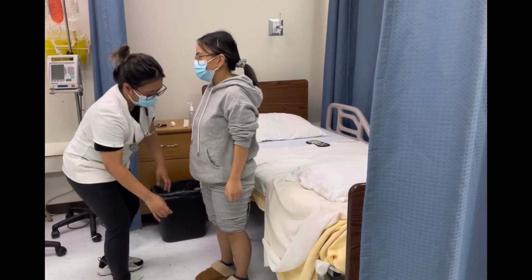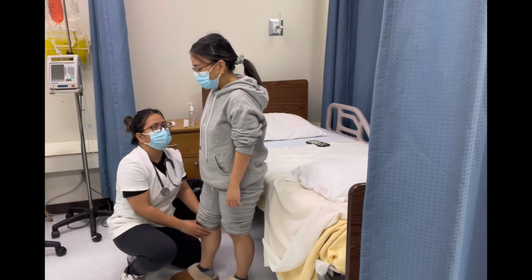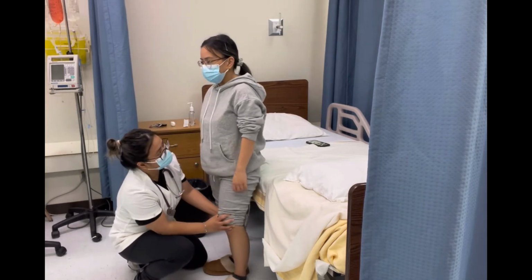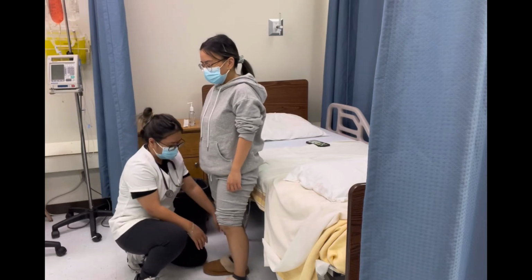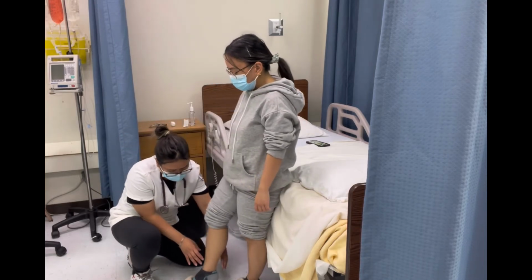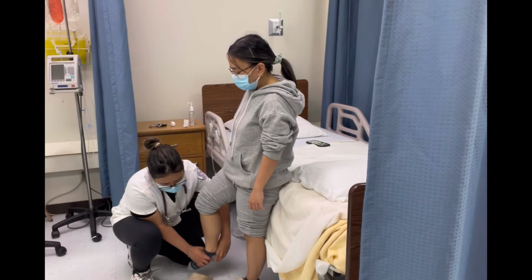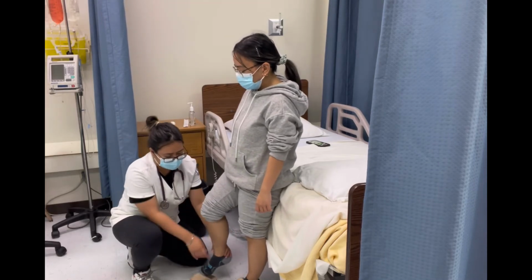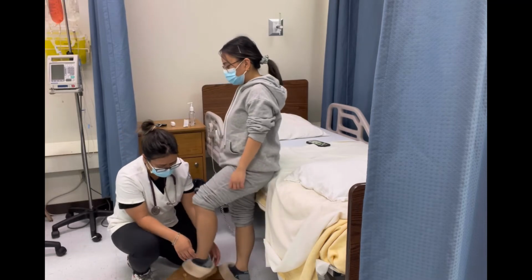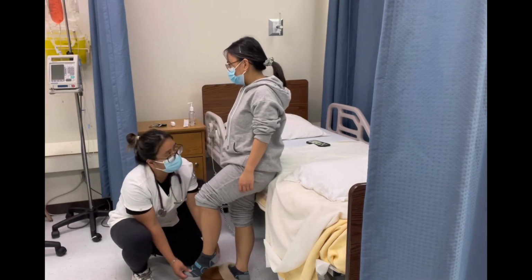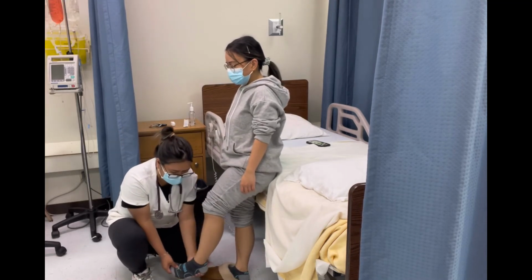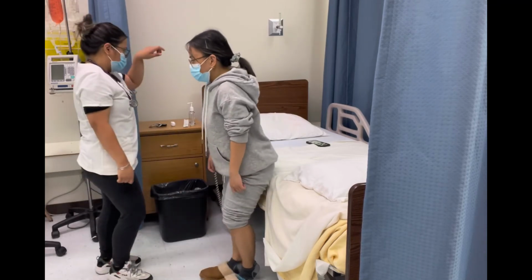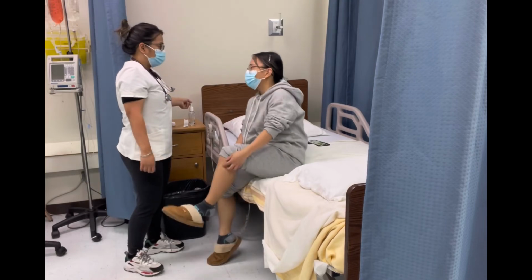Okay. So I'll do your knees. Do you feel any pain? Any pain? Then for your ankle, do you feel any pain? And the right toes, any pain? Okay, on the other side, do you feel any pain? On your toes, do you feel any? Okay, so upon palpation, you didn't feel any pain, which is good.